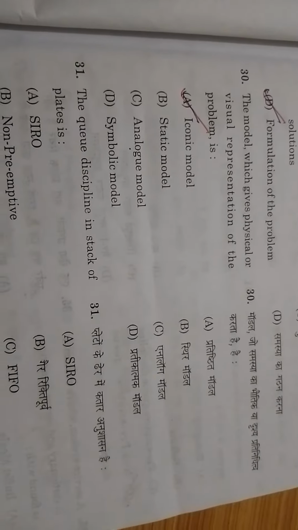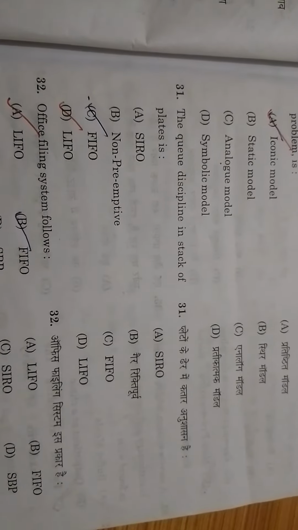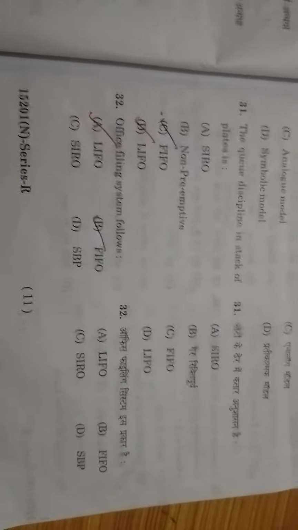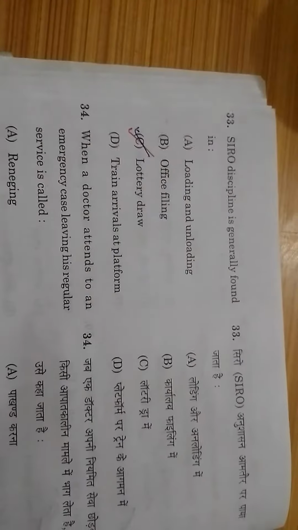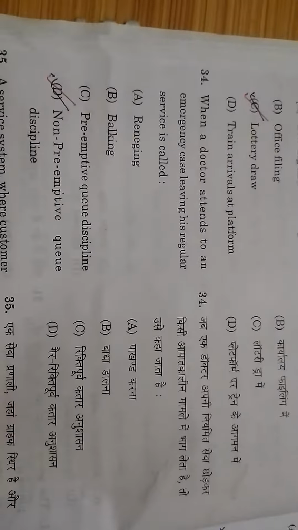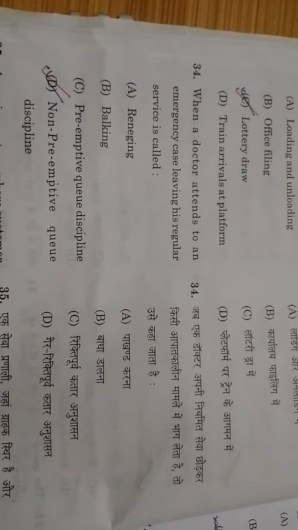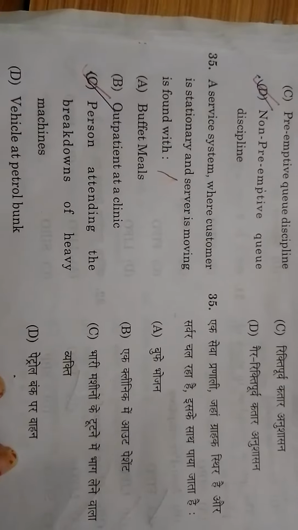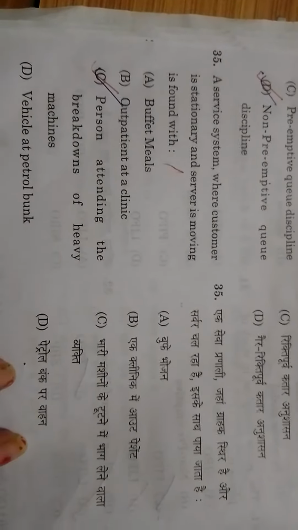The queue discipline in a stack of plates is LIFO, last in, first out. Office filing system follows LIFO. Random discipline is generally found in a lottery draw. When a doctor attends to an emergency case leaving his regular service, it is called non-preemptive queue discipline. A service system where the customer is stationary and the server is moving is found with, it's option C, a person attending the breakdowns of heavy machines.